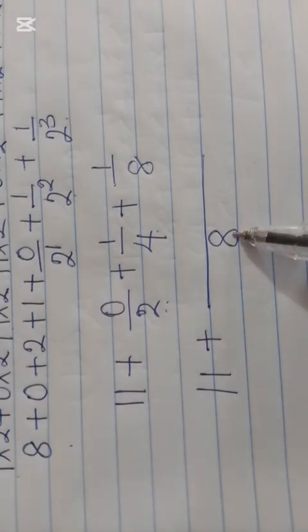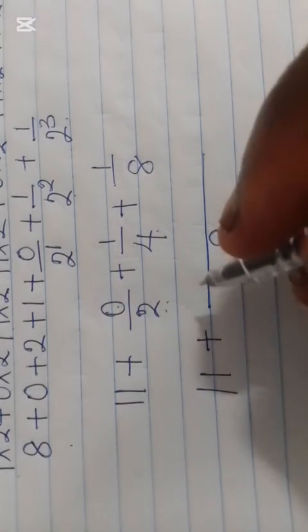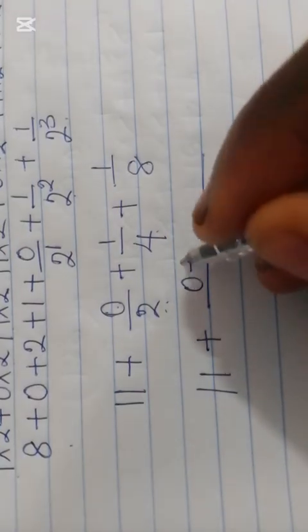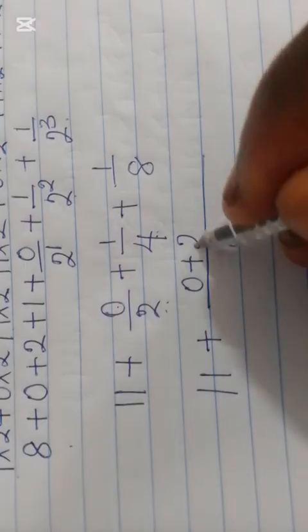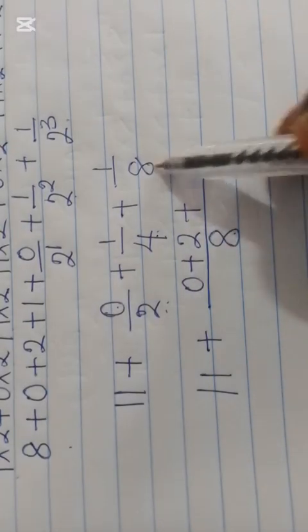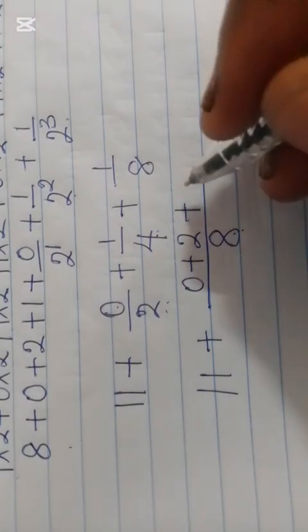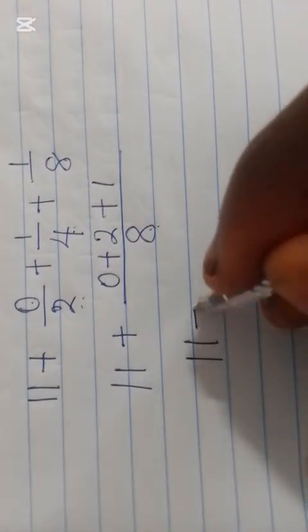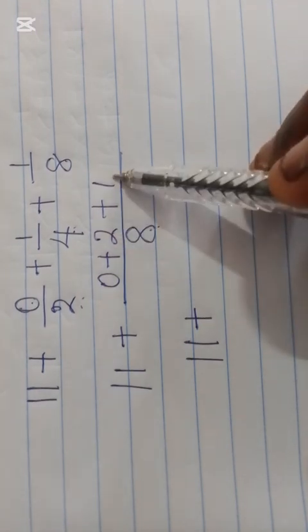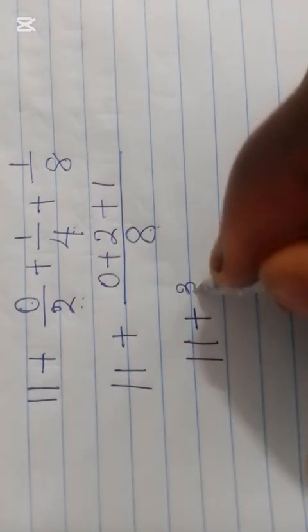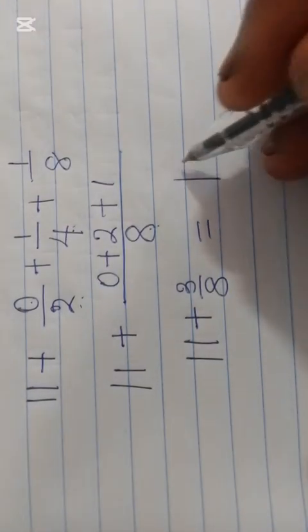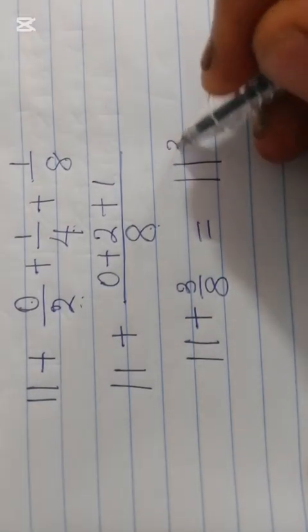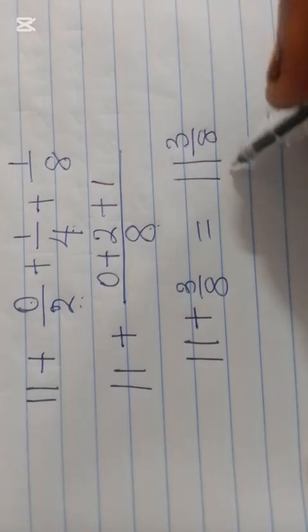2 divided by 8 is 4. 4 times 0 is 0. 4 divided by 8 is 2. 2 times 1 is 2. 8 divided by 8 is 1. 1 times 1 is 1. So here is 11 plus 2 plus 1 is 3, which is 3 over 8. So what's our final answer? It is 11 whole number 3 over 8.